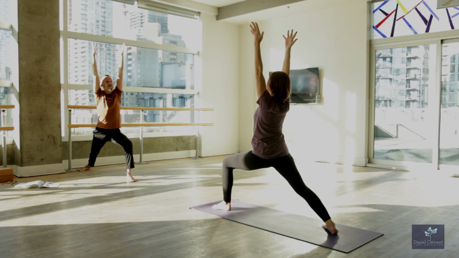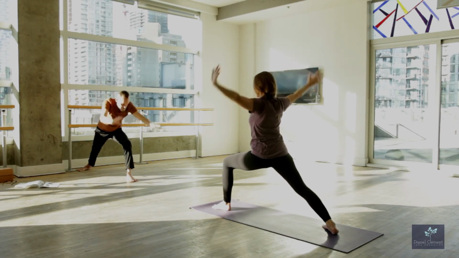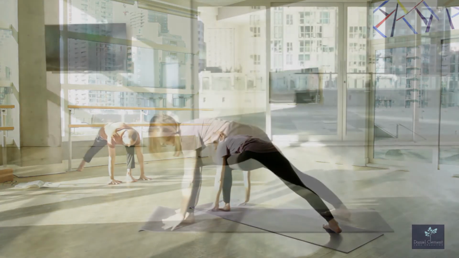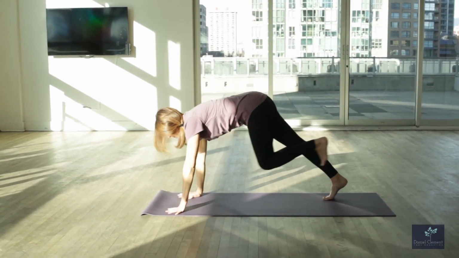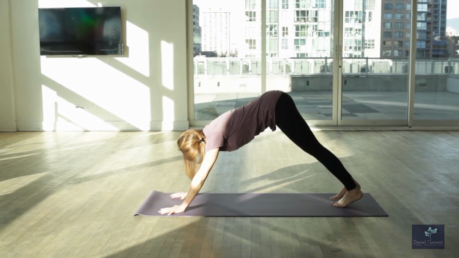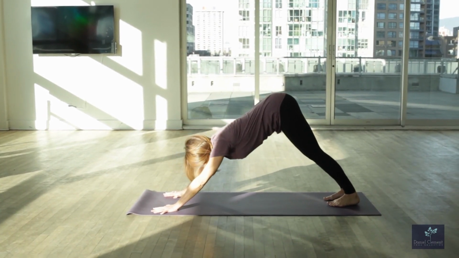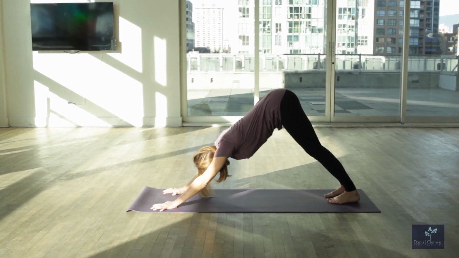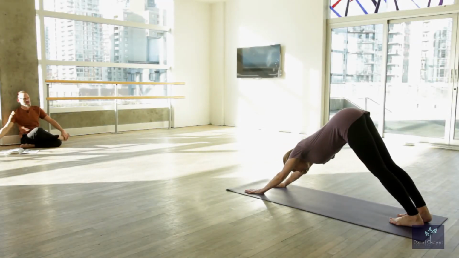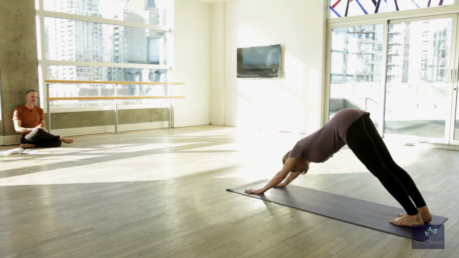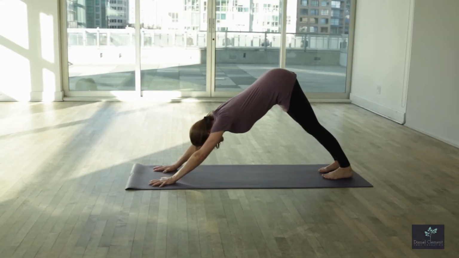And on your next exhale, bring your fingertips and then full palms down to the floor. Turn your back heel up, and this time step back into downward facing dog and stretch out. Take a couple of long breaths. All right, in downward facing dog, just take a few moments here. Again, set the foundation through the corners of the hands and the feet. Stretch through your arms and legs.